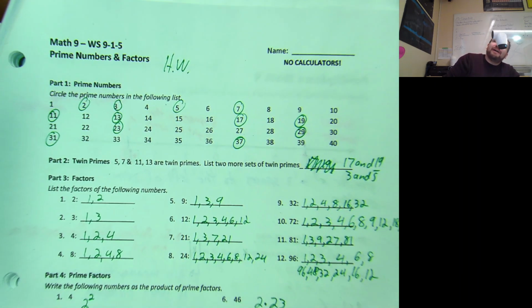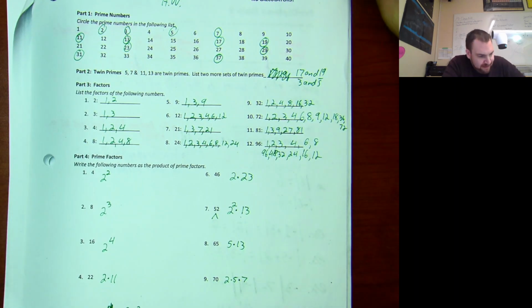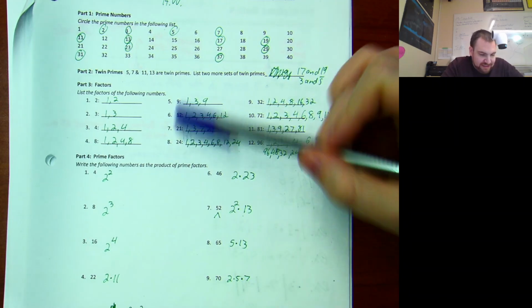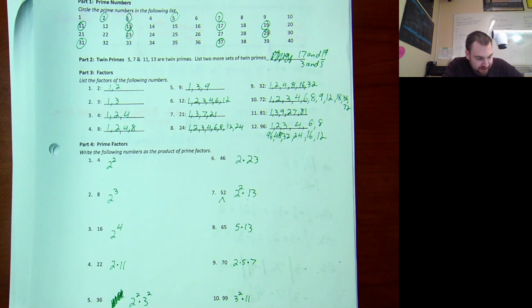Okay, here's what you should have come up with. Something looks like this. You didn't necessarily have to write these lists exactly the same way I did, but you need to have them all. Comments, questions, concerns? We're good. Okay, fantastic. Flip the page.